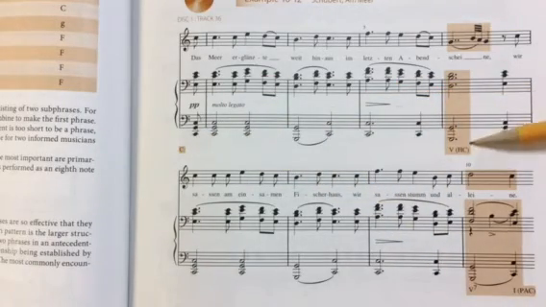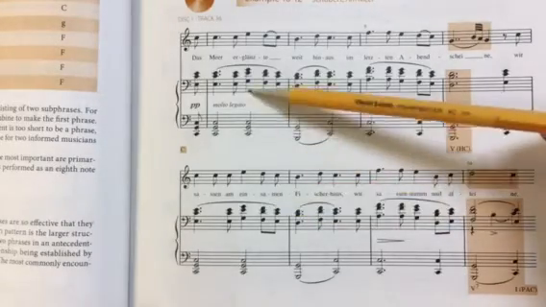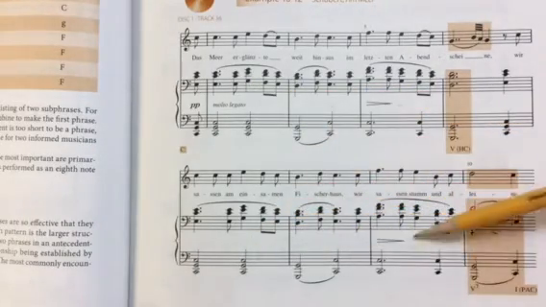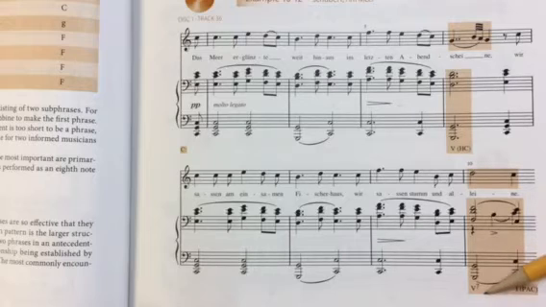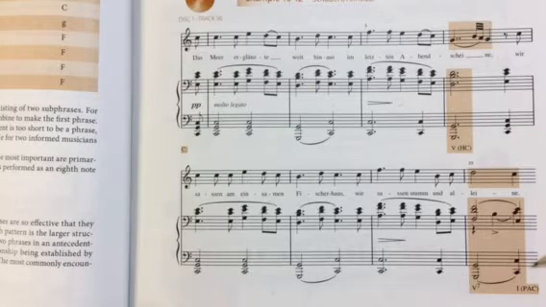Everything comes to a stop here. Ends on a 5 chord, which is a half cadence. So the first phrase ends on a half cadence. The second phrase, the melody is actually the same, 1, 2, 3, 4, and you can see 5, 7, 1, PAC. So we go from a half cadence to a PAC, so less conclusive to more conclusive.